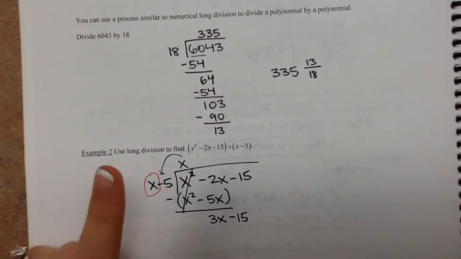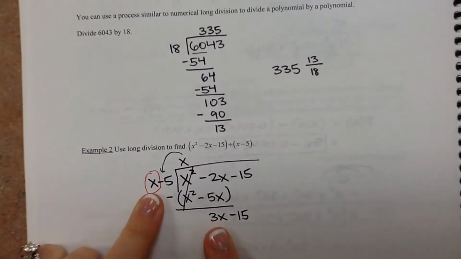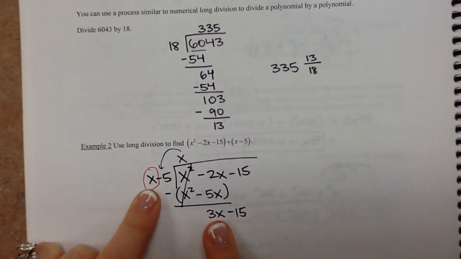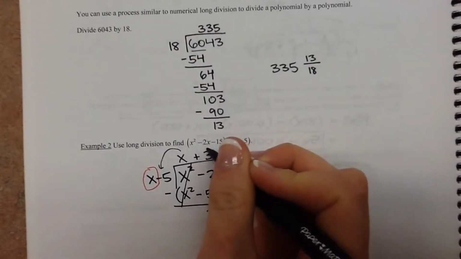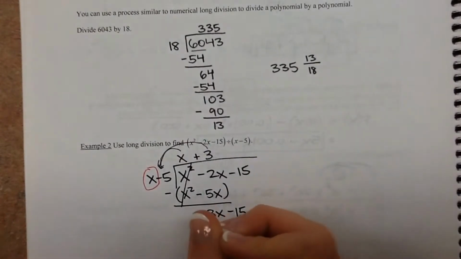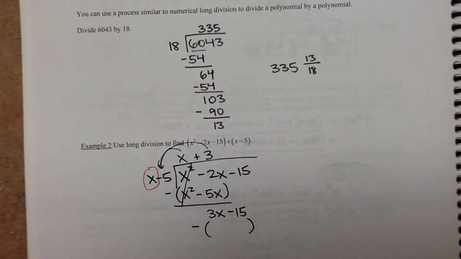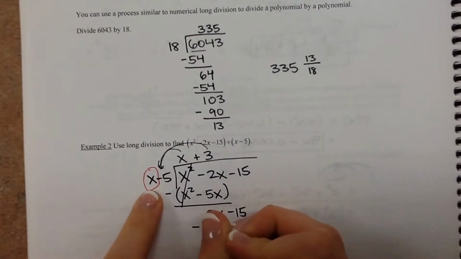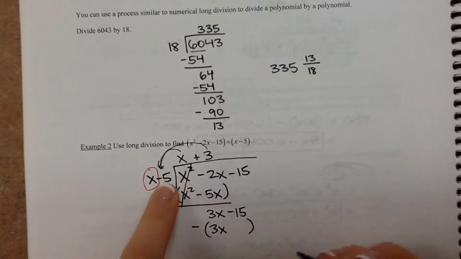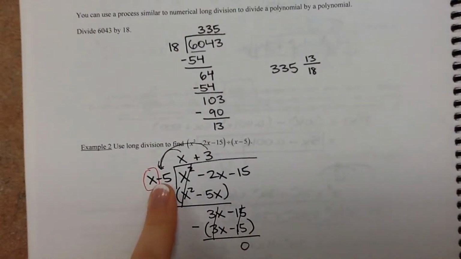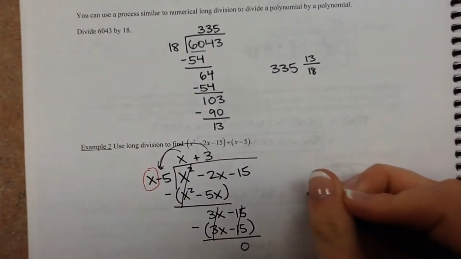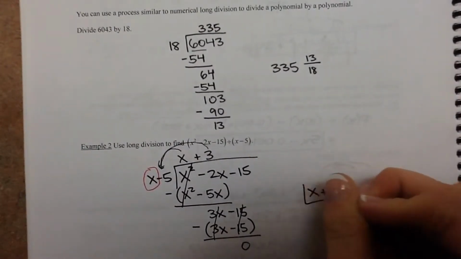Okay, and then how many times does x go into 3x? AKA, what do I multiply x by in order to get 3x? And that would be 3, a positive 3. And then I do the same thing. I take 3, multiply it by this polynomial, subtract, and it is super important to have parentheses. 3 times x gives me 3x. 3 times negative 5 gives me negative 15. In this case, everything canceled out, and I actually did not have a remainder. If I did have a remainder, I would put that over x minus 5, just like I put this over 18. Okay, so my answer that I get is x plus 3.